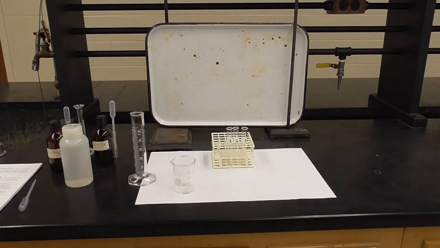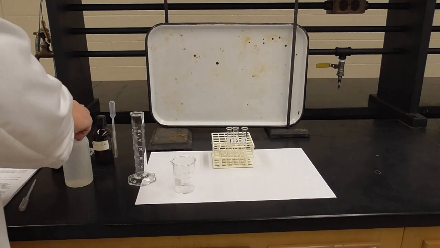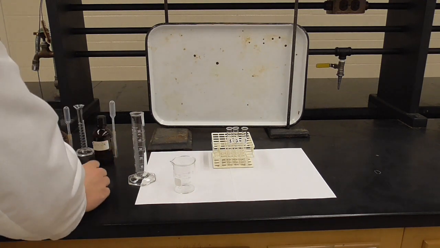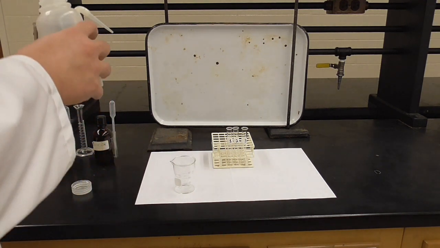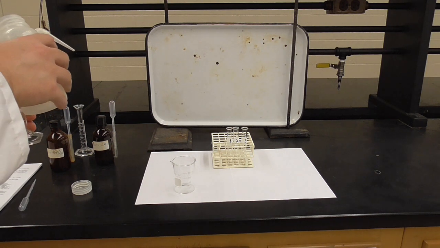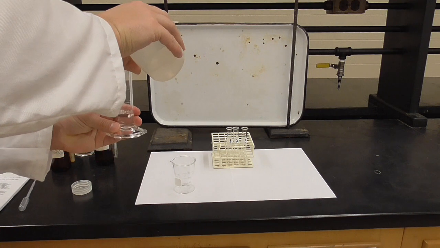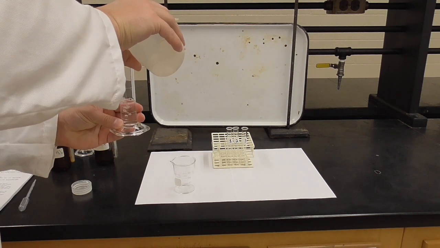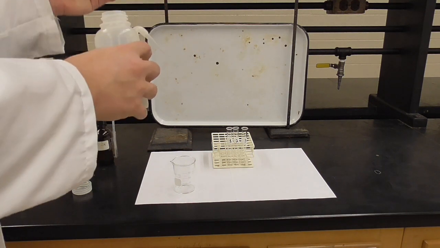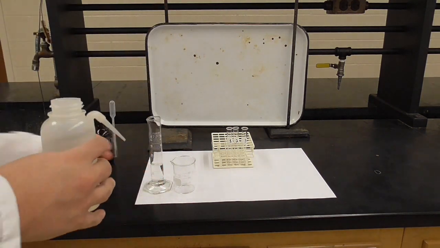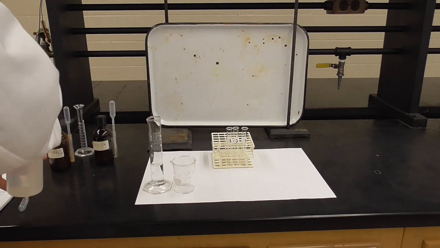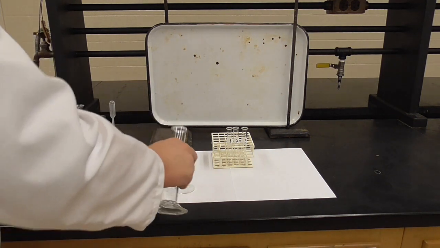Equilibria of iron 3+, thiocyanate, and iron thiocyanate. So we have to create the equilibria first, and it says to put 20 milliliters of deionized water into a 100 ml beaker.